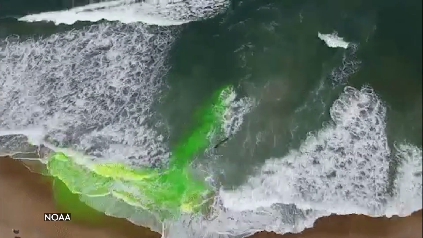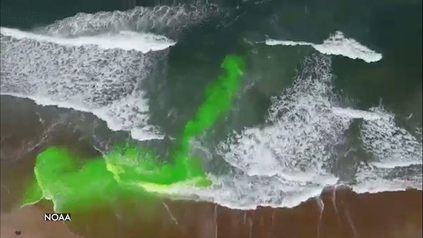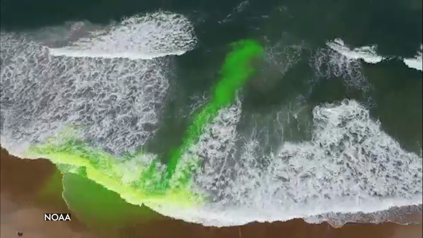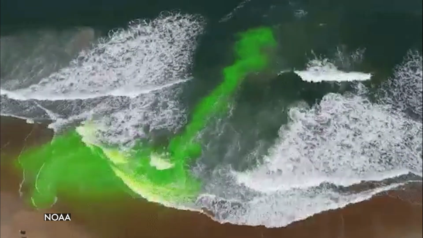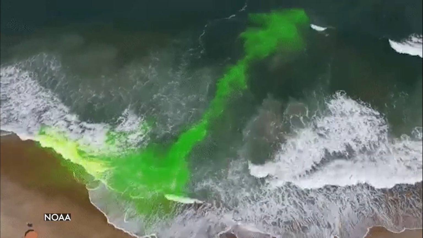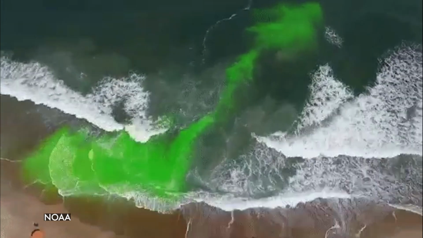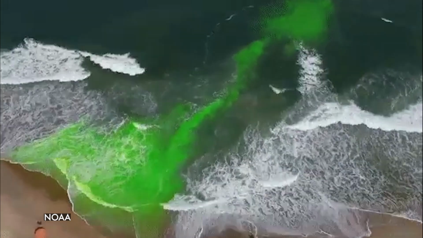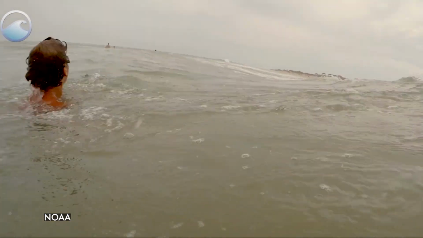They are narrow, fast-moving channels of water that start near the beach and move away from shore. A typical rip current is 50 to 100 feet wide and can extend 100 yards or more offshore, with water moving at times faster than the best Olympic swimmer. A rip current doesn't pull you under, it just pulls you away from shore.